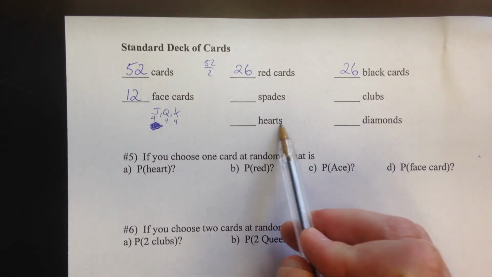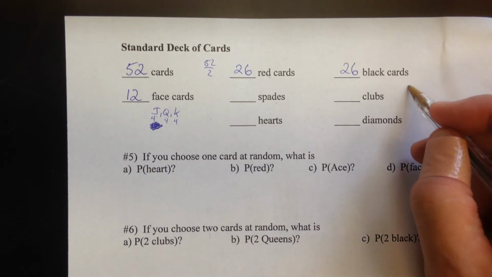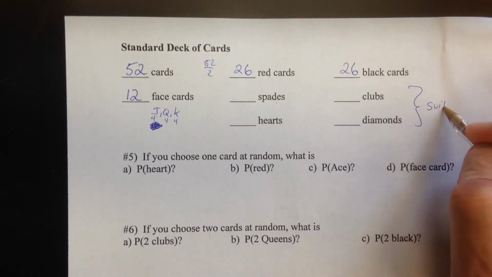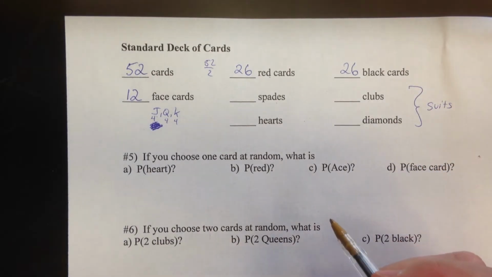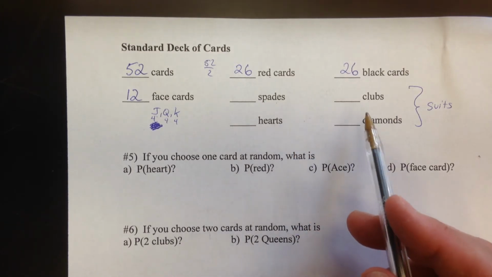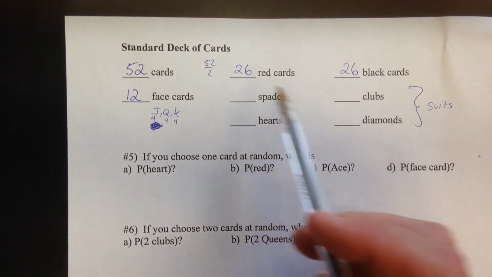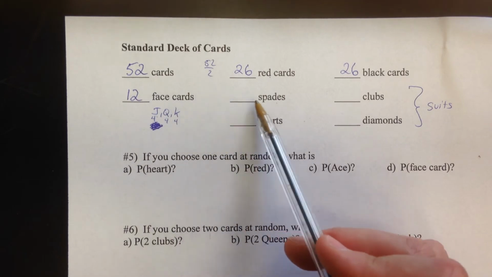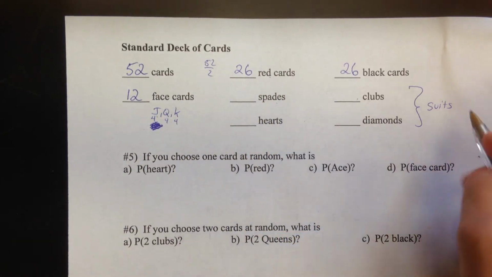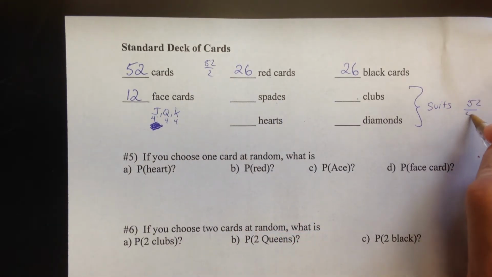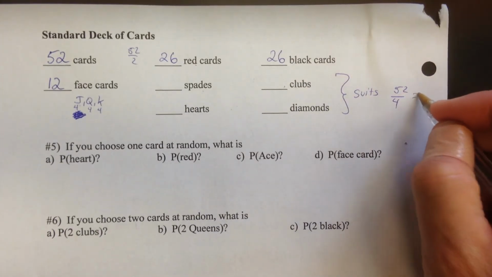Spades, clubs, hearts, and diamonds, those are called the suits. They're also going to be the same number of each suit. And since you have 52 total, and there are 4 different suits, if you take 52 and divide by 4, what you get is 13.